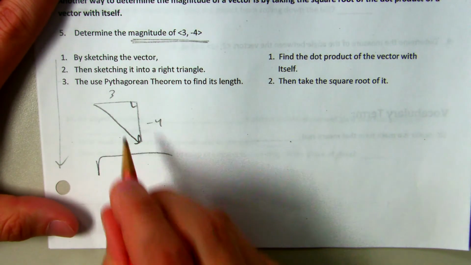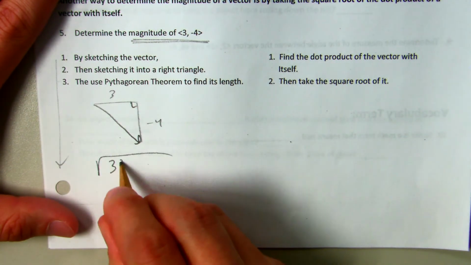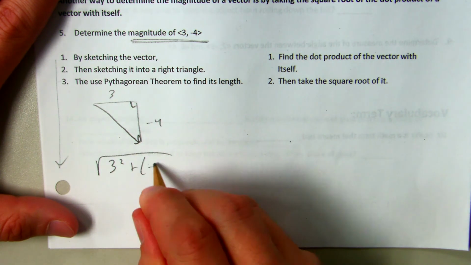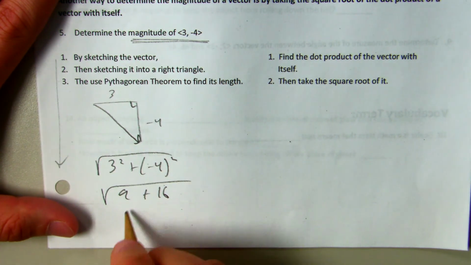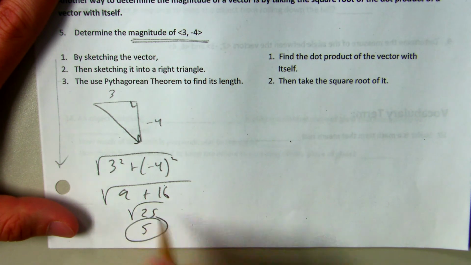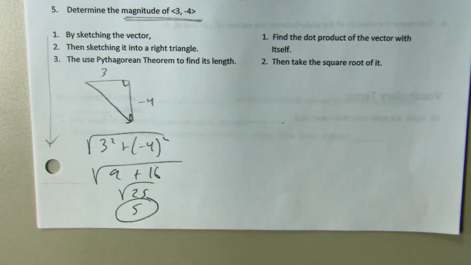You see that you have a right triangle, so you can use Pythagorean theorem, or in this case, Pythagorean triple. But you end up taking the square root of the legs squared plus the legs squared, the square root of 9 plus 16, which is the square root of 25, which is 5. There's nothing wrong with that. You can still keep doing that if you want to.